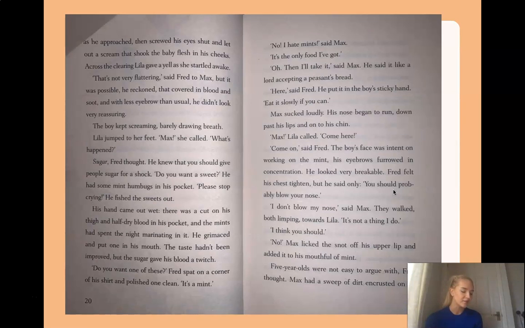Max stared up at Fred as he approached, then screwed his eyes shut and let out a scream that shook the baby flesh in his cheeks. Across the clearing, so across the open space in the forest, Lila gave a yell as she startled awake. So it's very different to when she stirred. "It's not very flattering," said Fred to Max, but it was possible, he reckoned, that, covered in blood and soot and with less eyebrow than usual, he didn't look very reassuring. The boy kept screaming, barely drawing breath. Lila jumped to her feet. "Max!" she called. "What's happened?"